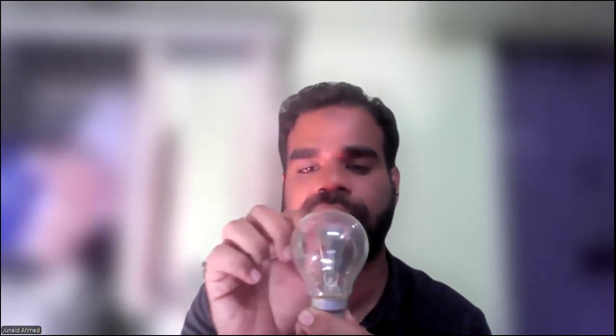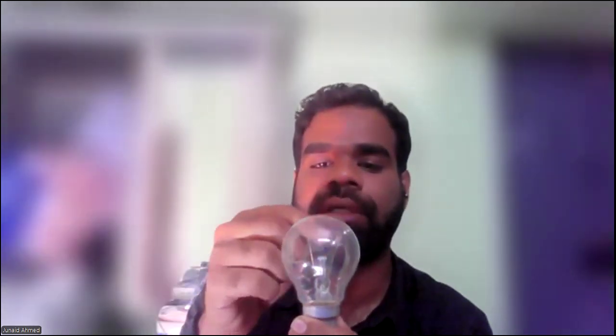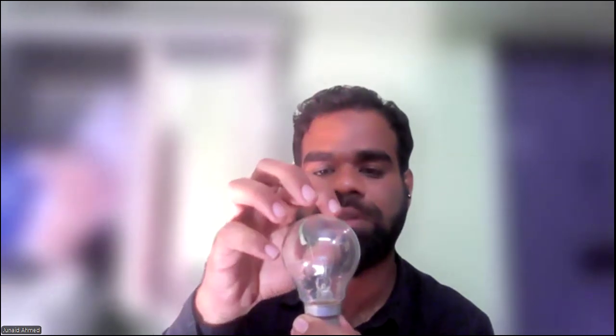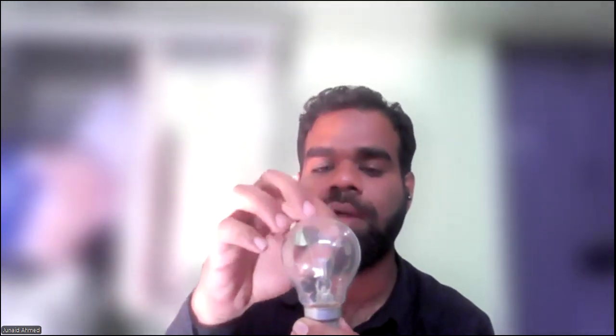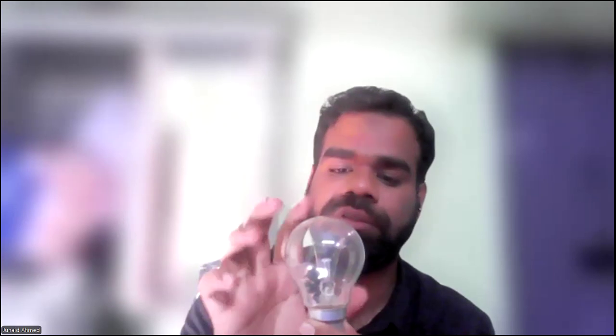In between we have a filament called the tungsten filament. Whenever the tungsten filament is heated by supplying electric current, it releases electrons, and the electrons interact with the gas inside the bulb. When it interacts with the gas, it starts to glow. So this is the working condition of the incandescent lamp.